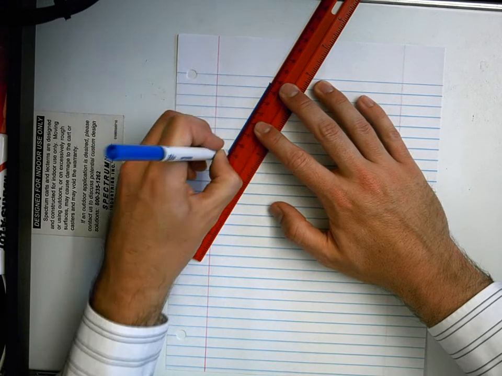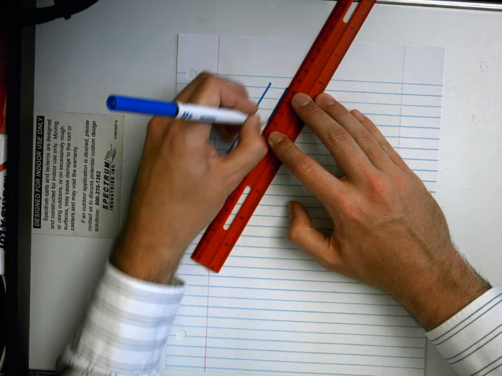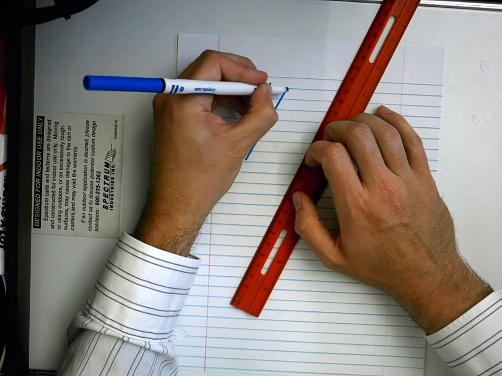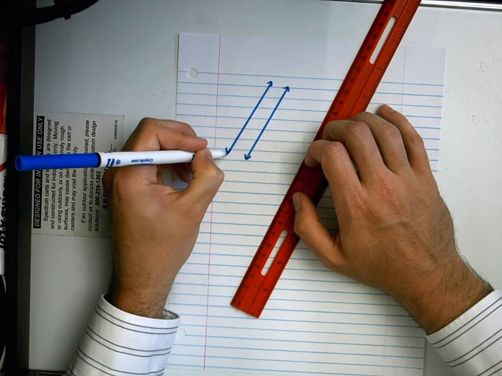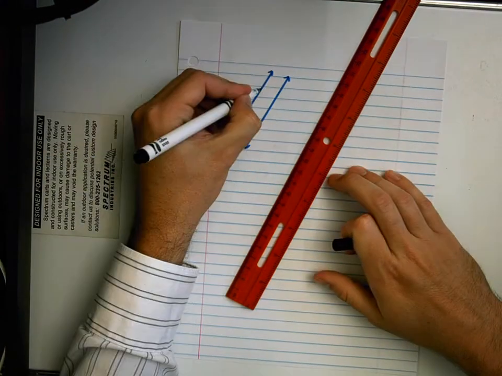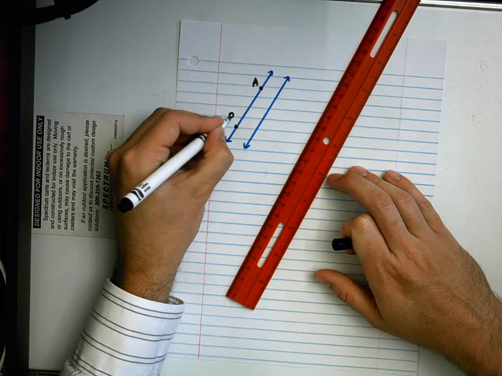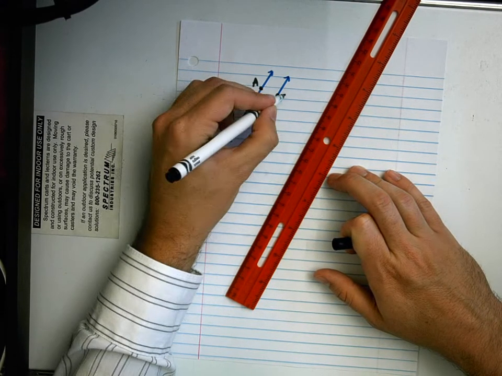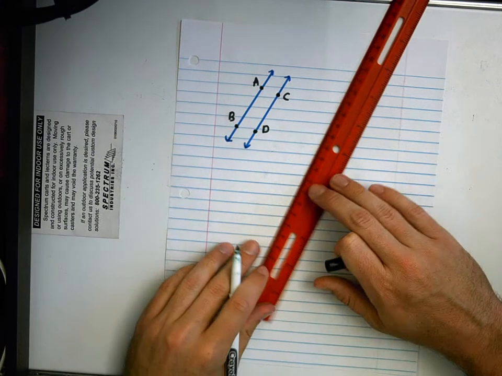I'm going to start with these two right here. Have my little arrows because they are lines. They're not just line segments. I'm going to put my points and label them right here. Boom. There's A. There's B. There's C. There's D. Okay.